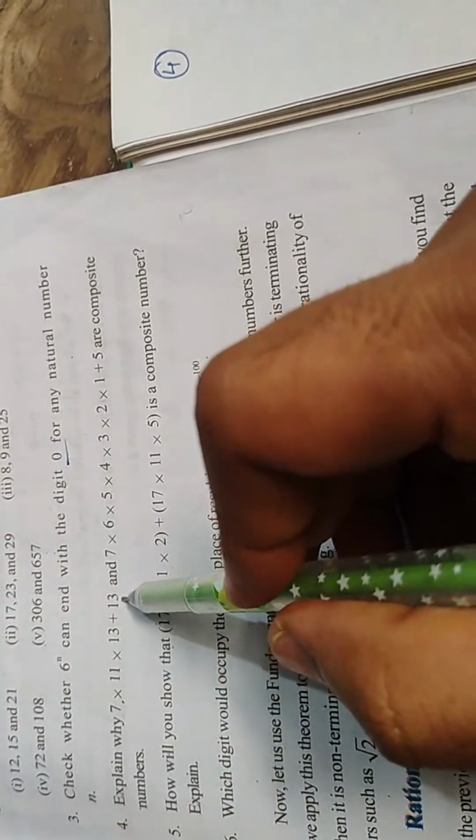7 into 11 into 13 plus 13. Okay, if you simplify this one, how can you write? From this you can take 13 is common, so 7 into 11 plus 1.